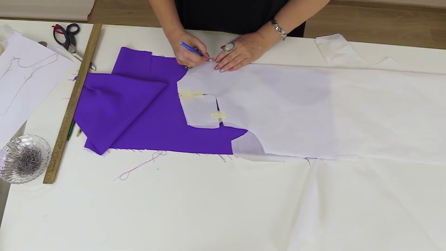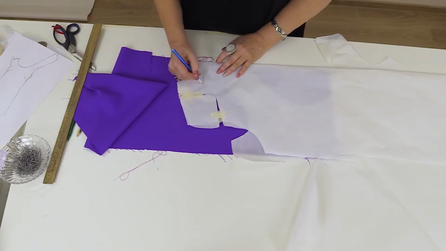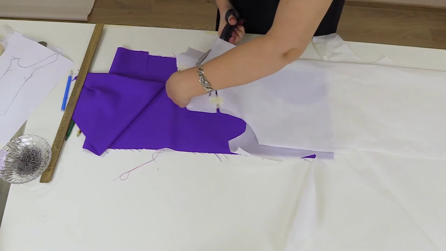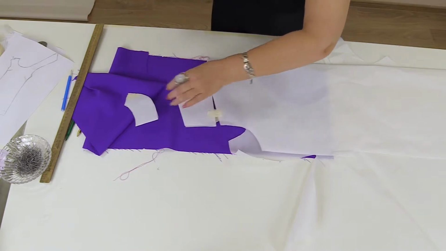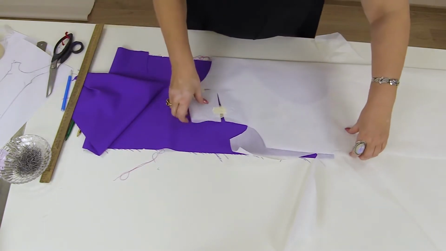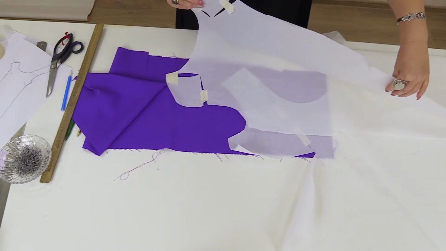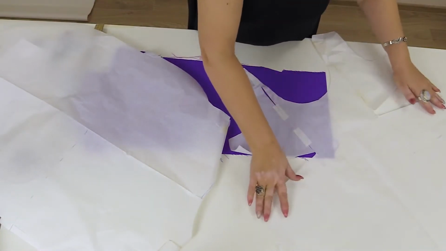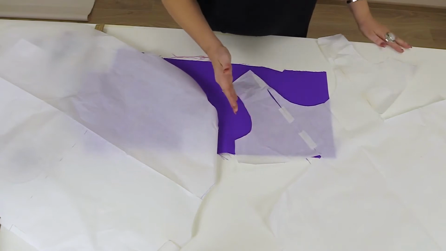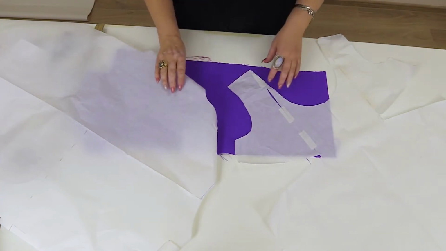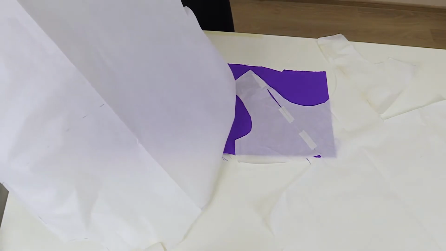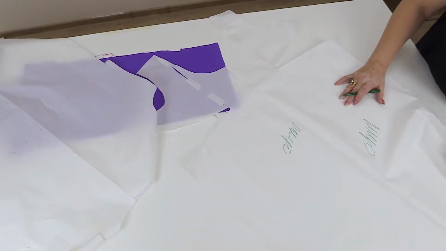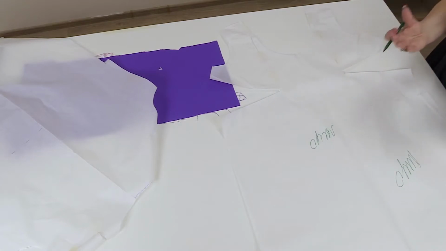Let's move on to the back. I deepened the neckline on the back too. Now I need to decide where are the front and the wrong sides in my patterns. It's very important because there will be a sleeve on one shoulder and a bow on the other. Let's sign everything. I've signed the right side, and I'll also sign a bow and a sleeve.